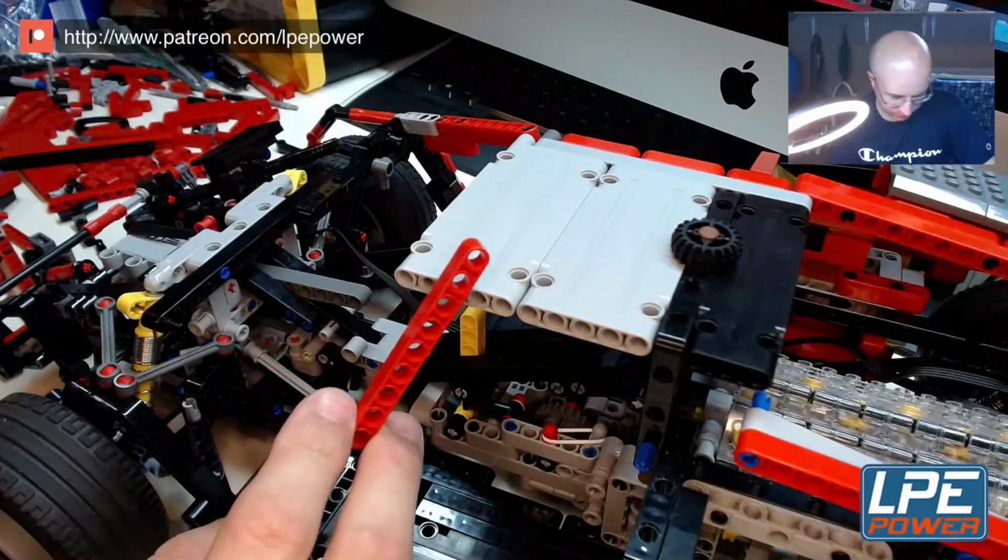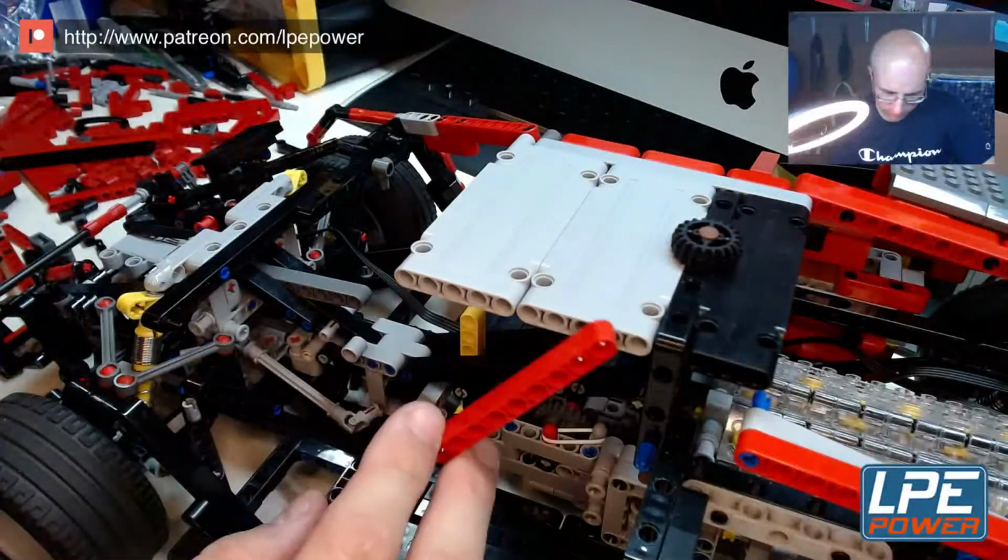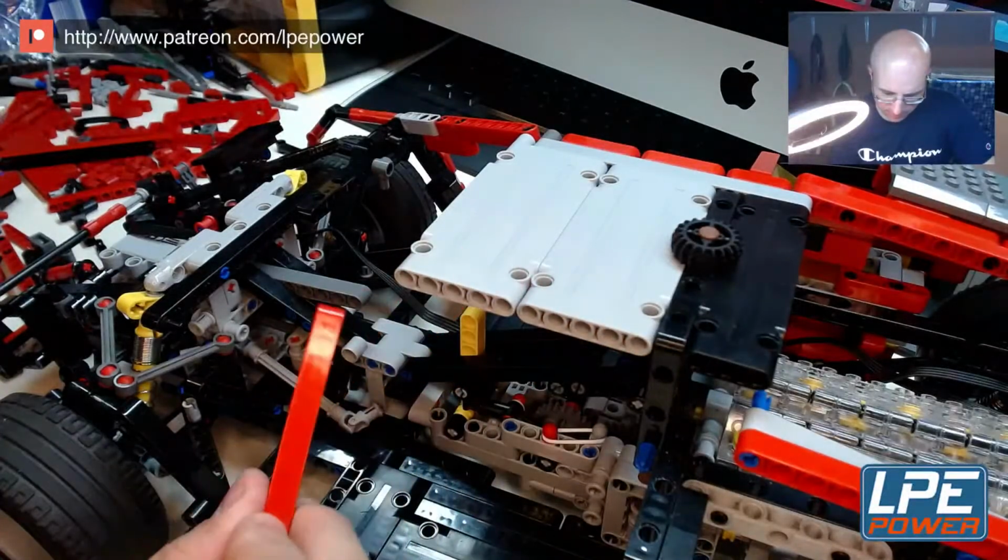And I'm really thinking of maybe changing the roof concept here, because these are in the way.